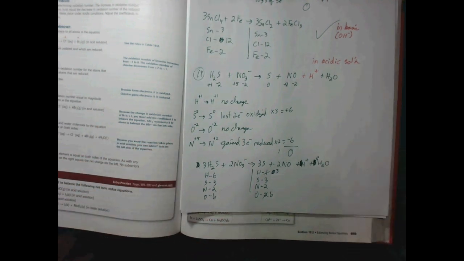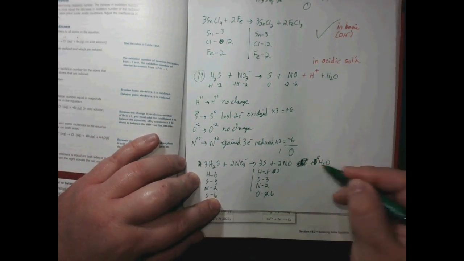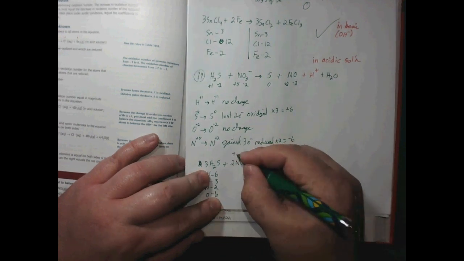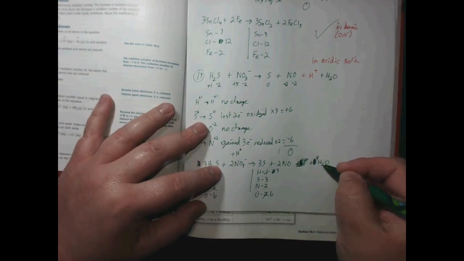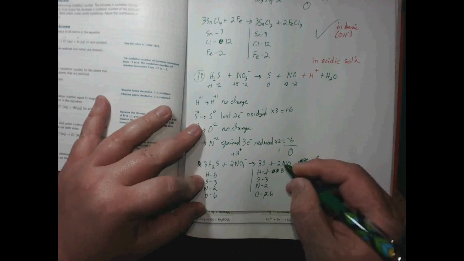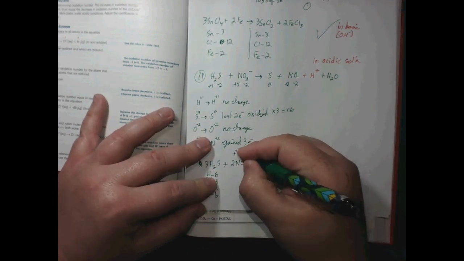Oh, 4 times 2 is 8. Okay, so I don't need hydrogens on this side, but what I do need is hydrogens on this side. Again, this is an acidic solution, so we just assume there are these here on both sides, honestly. So, if there's 8 hydrogens here, 6 from there, I need another 2 here. Okay? So, that makes it balanced.